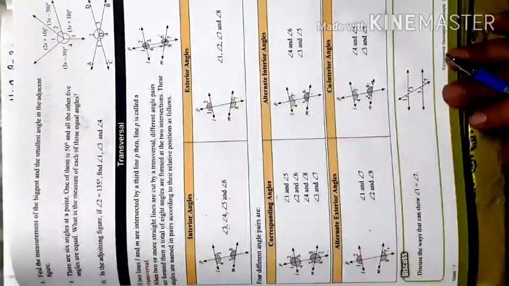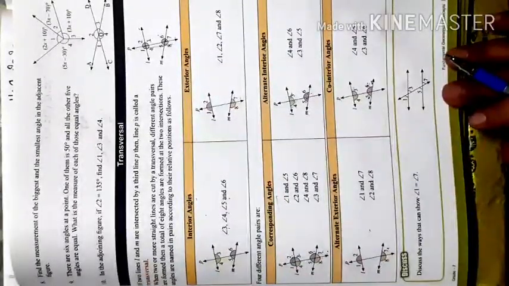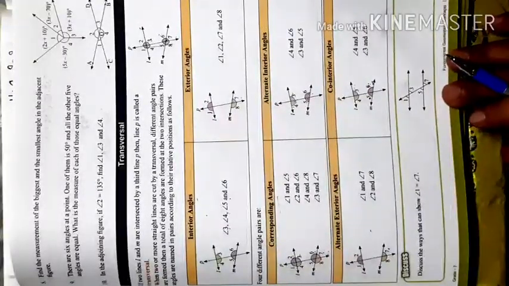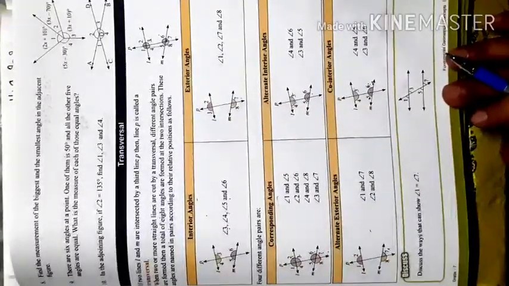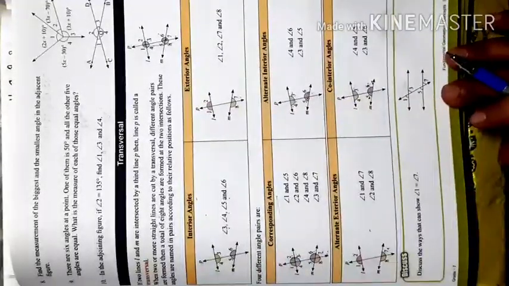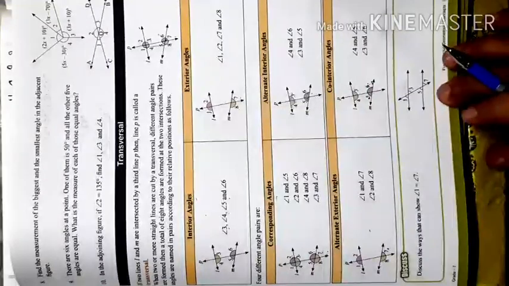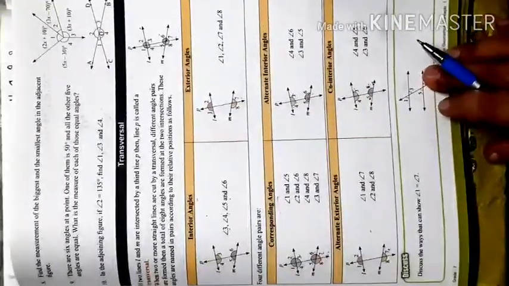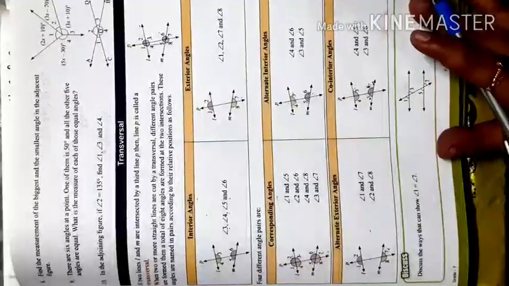That is the difference between non-parallel lines and parallel lines. Mostly the questions that come in the exam are of parallel lines. For non-parallel lines, you only have to find the condition for whether lines are parallel or not. But in non-parallel lines, no angle is equal to another. You just have to write the angle names, okay?